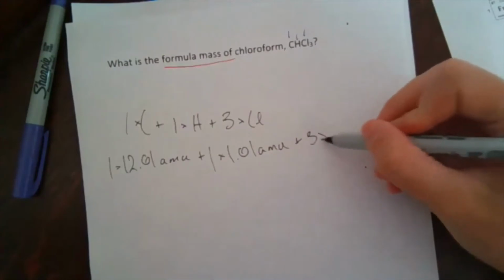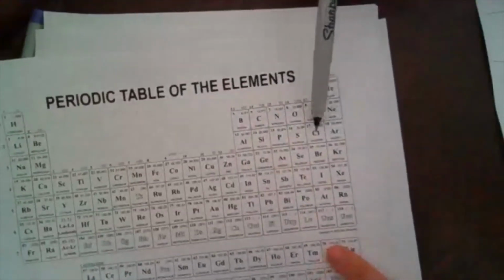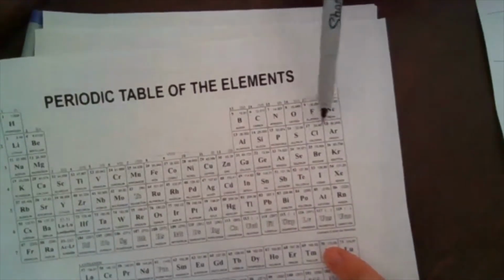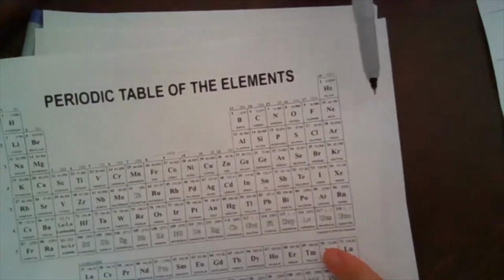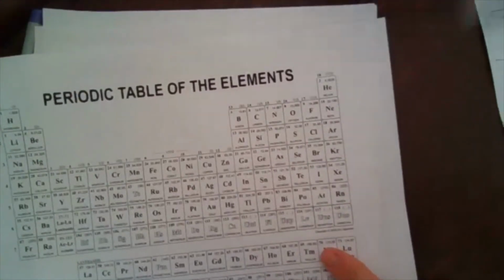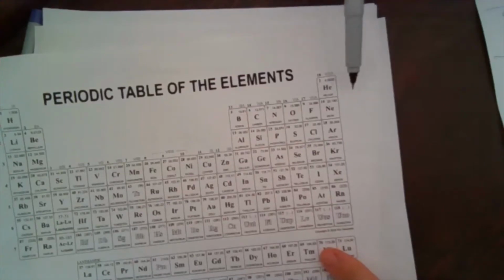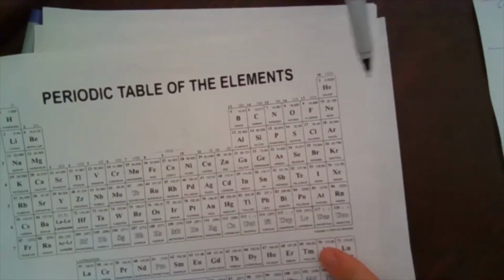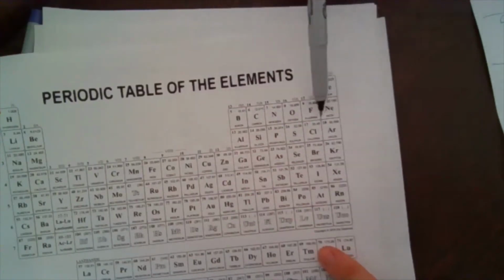Plus 3 times chlorine. I find chlorine, Cl, right here, 35.45. One of the things we can see is that chlorine doesn't have any more digits after that. This is why I use the 2-digit rule whenever I'm pulling these values off the periodic table. Because we're going to multiply these together and then add them, for sig figs we care about digits after the decimal point. Chlorine has 2 digits at that point. That's generally the lowest they have.